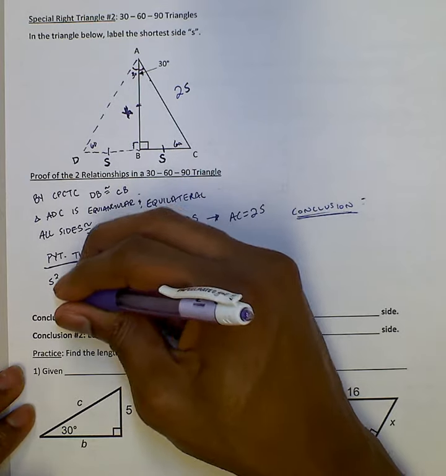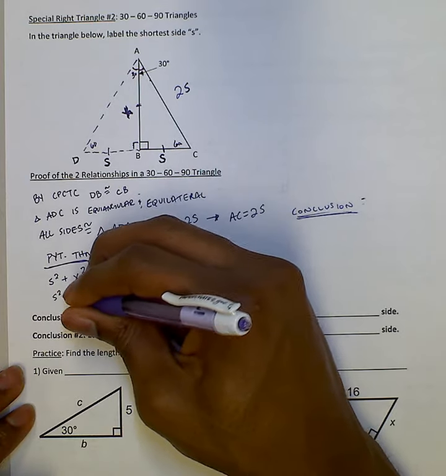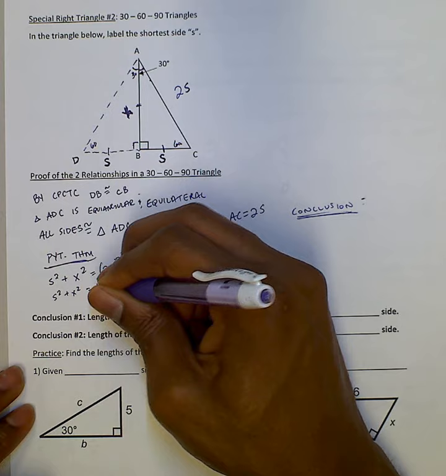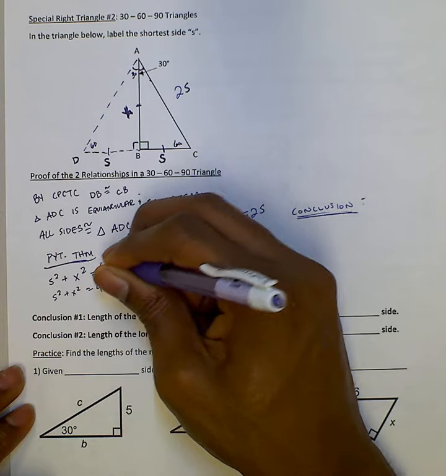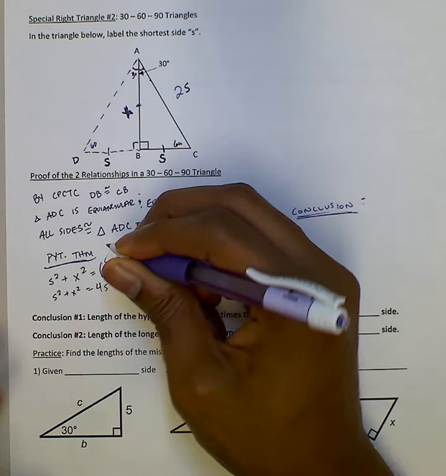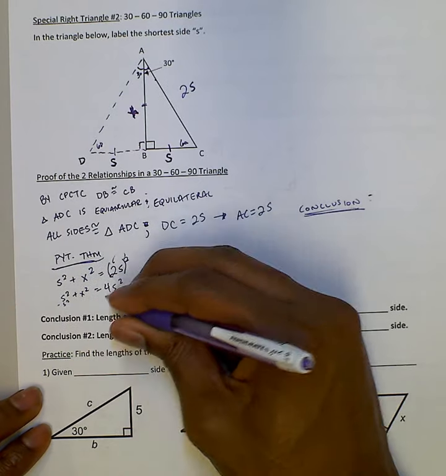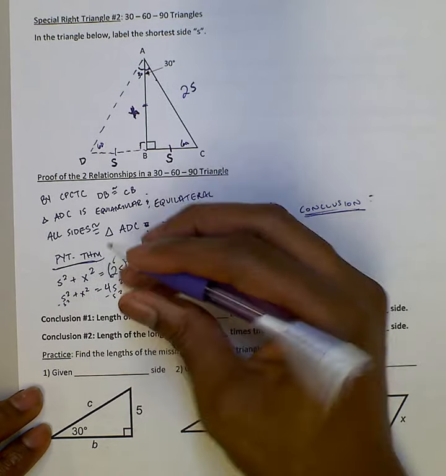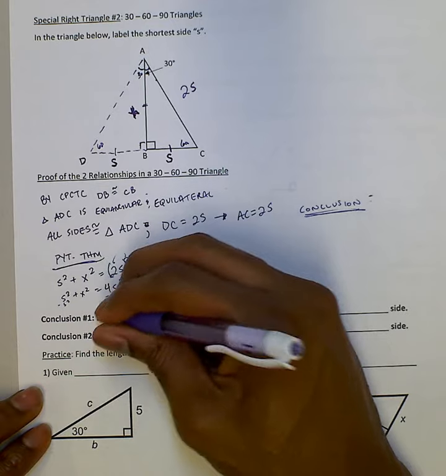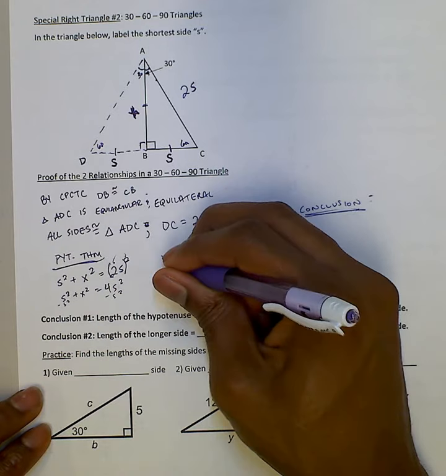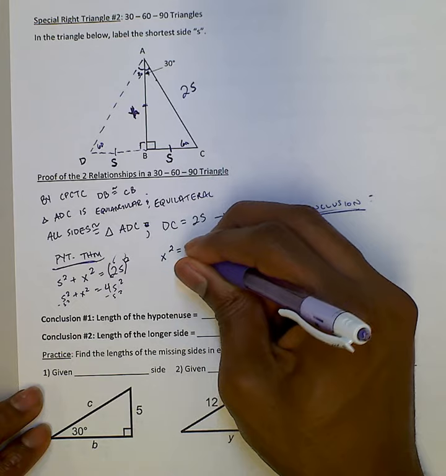As we simplify, S squared plus X squared equals 4S squared, because 2 times 2 is 4, and S times S is S squared. Subtracting S squared from both sides, we end up with X squared equals 3S squared.